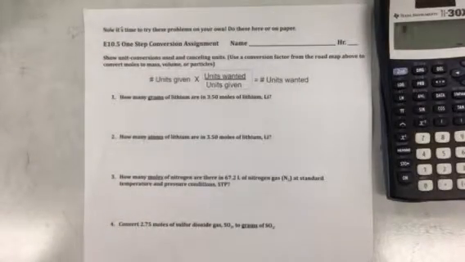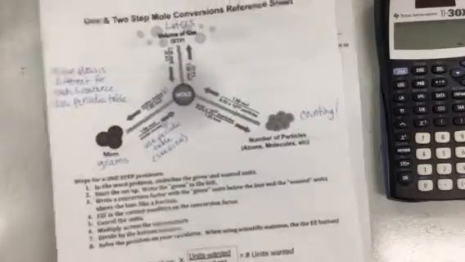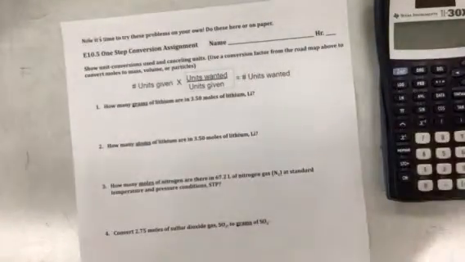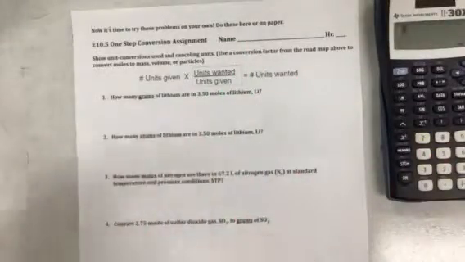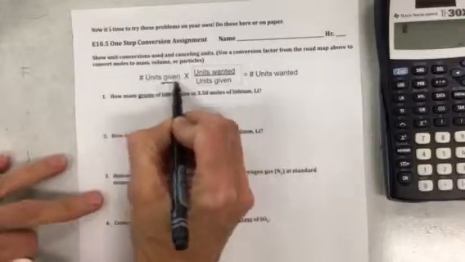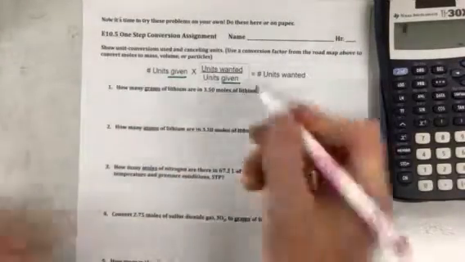Okay, students, it's crunch time. Let's see how you do E10.5 one-step conversions. You're going to need your mole road map and a calculator and a pencil, and I'm going to use colors to mark my given and wanted. I'm always going to do the given in green and the wanted in pink.